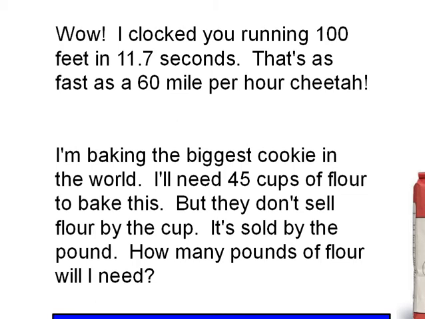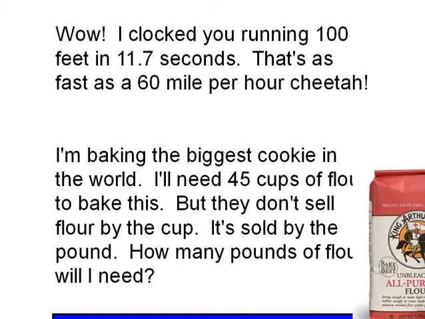Here's another situation. I'm baking the biggest cookie in the world. I love chocolate chip cookies. I'm going to need 45 cups of flour to bake this. No, you're not going to do this every day. But they don't sell flour by the cup. It's only sold by the pound.